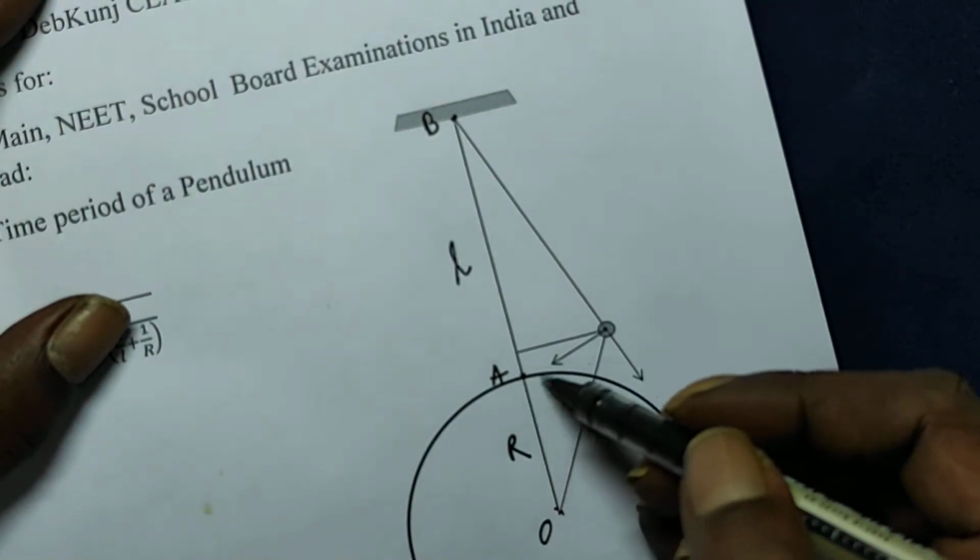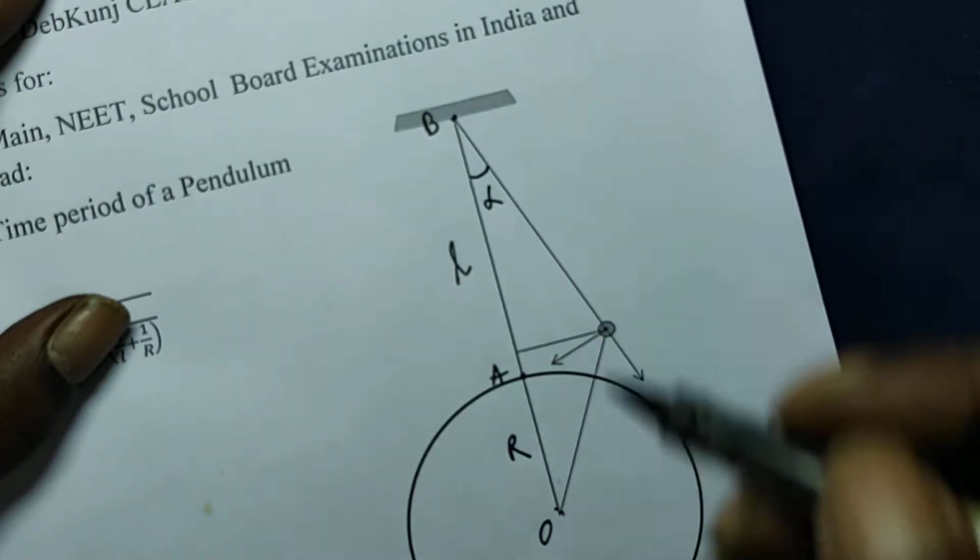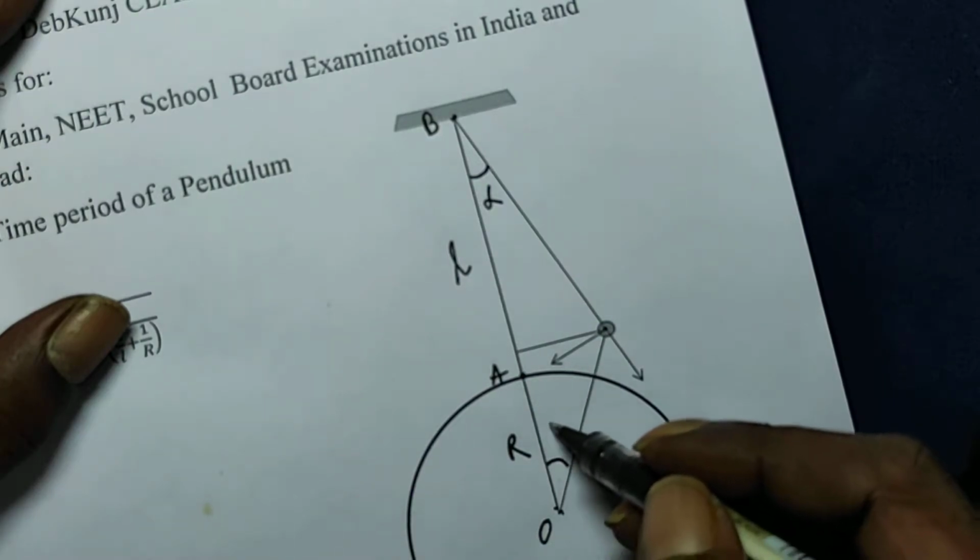Now when it is slightly displaced, let this angle be alpha and this angle be beta.